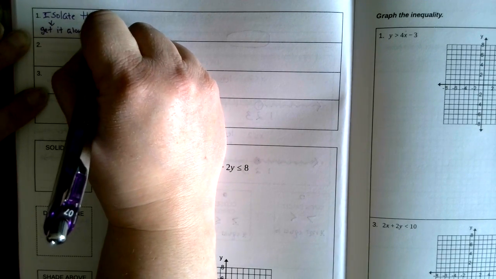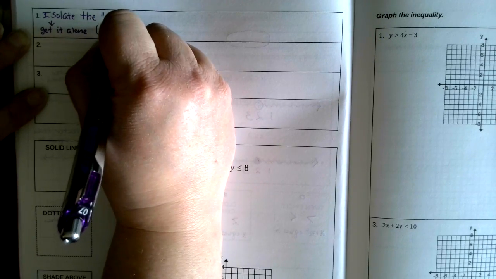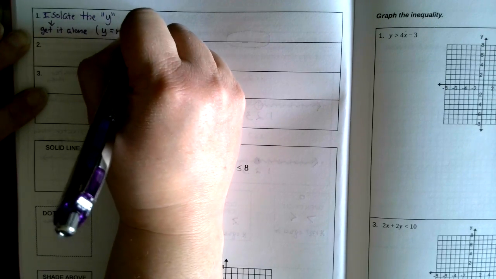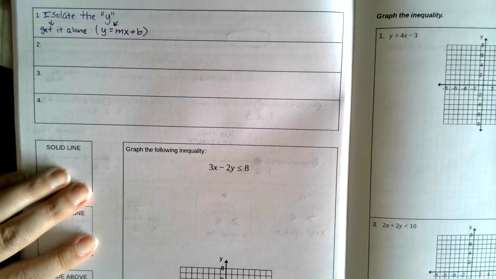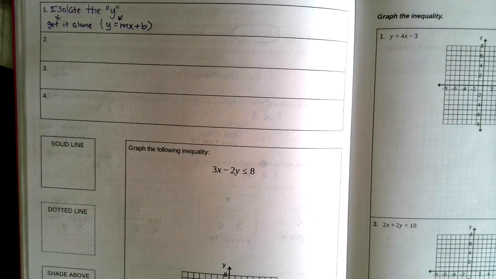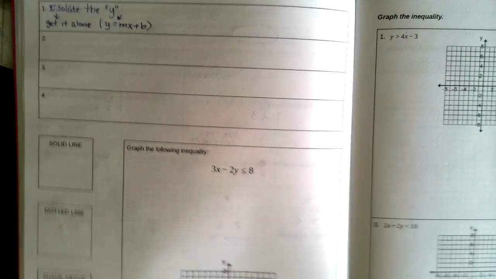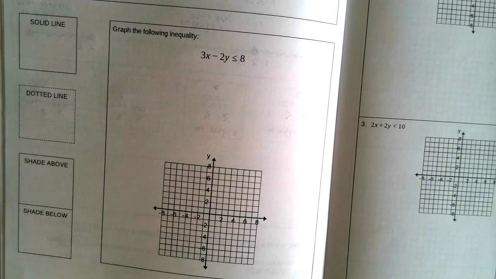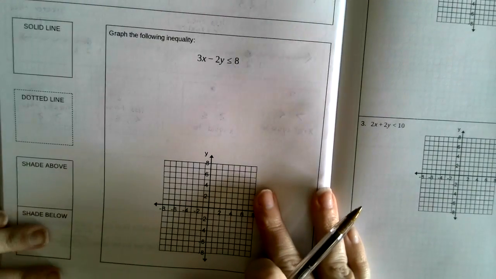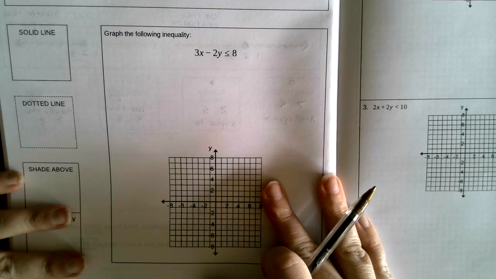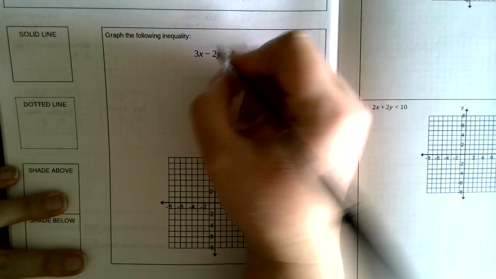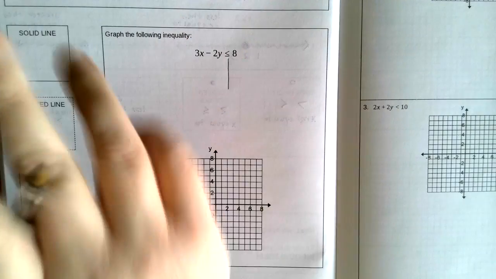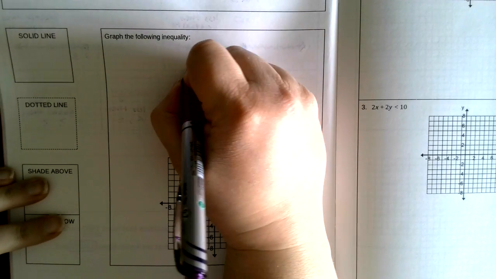So we're going to be looking to get something along the lines of y equals mx plus b. Now, it won't be equals because we'll have an inequality symbol instead, but we need to get the y by itself. All right, so let's take a look at this inequality and go ahead and do that. In order to isolate the y, we're going to have to solve, which means we're going to use some inverse operations here. So I'm going to draw my line, and the first thing I'm going to do is subtract 3x.